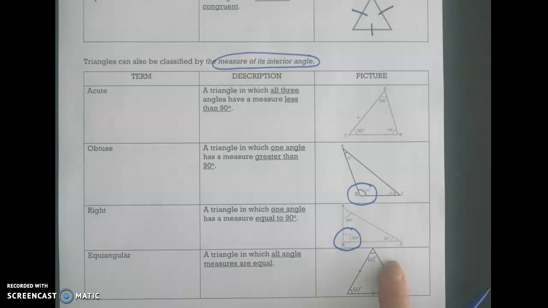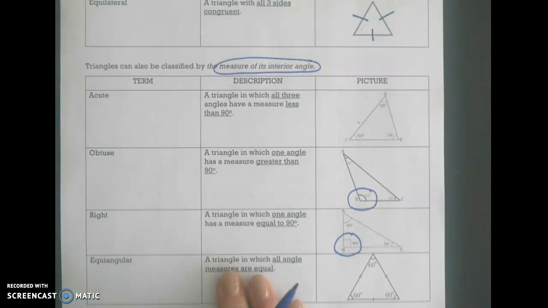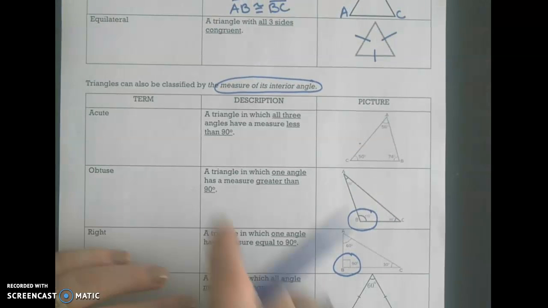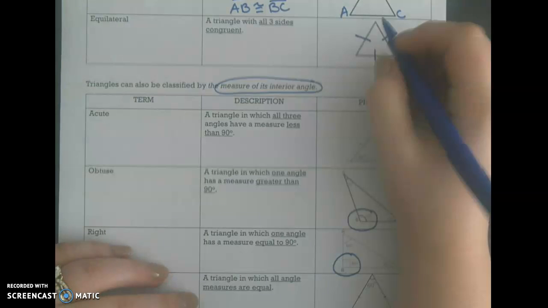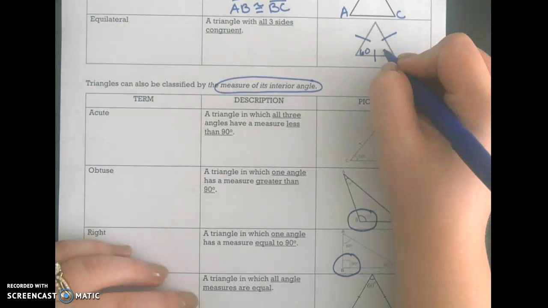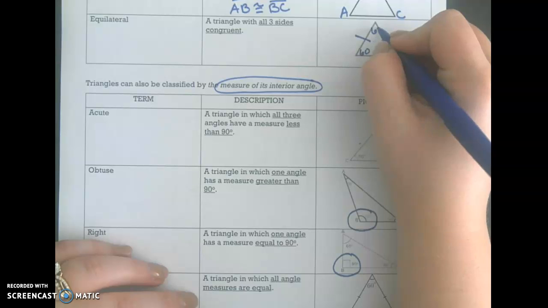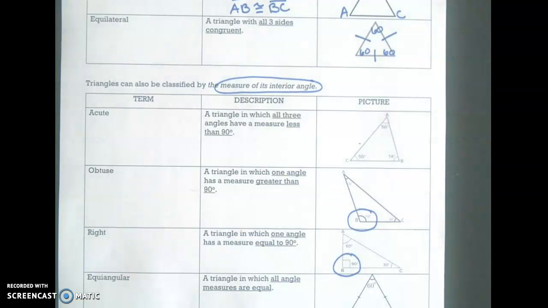Now, something to note about equiangular triangles is that they are also always equilateral. So if all of their angles are the same measure, then all of their sides will also be the same measure. So same thing goes for equilateral. If I have an equilateral triangle, I know that it's also going to be equiangular, and I know that the measure of its interior angles are each going to be 60 degrees.